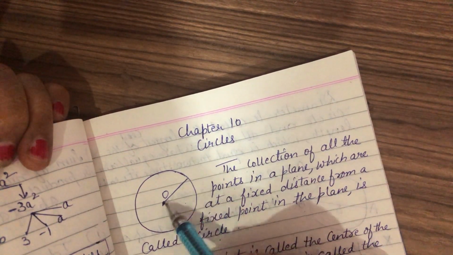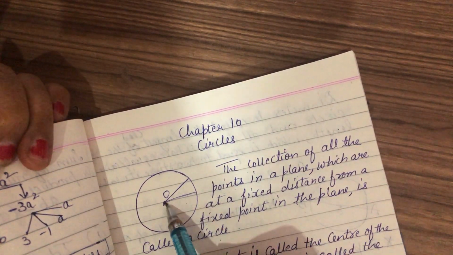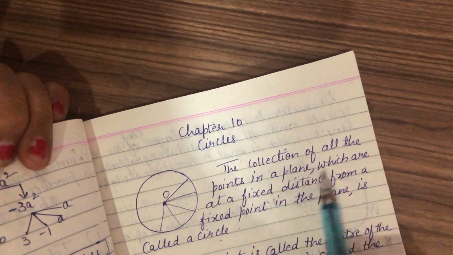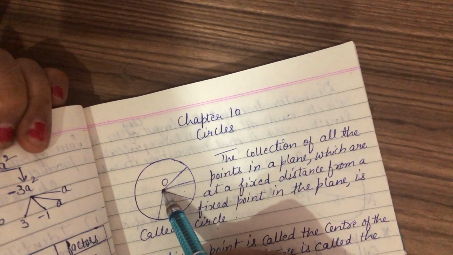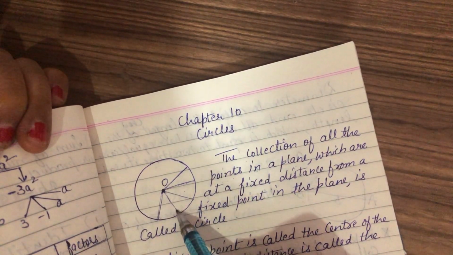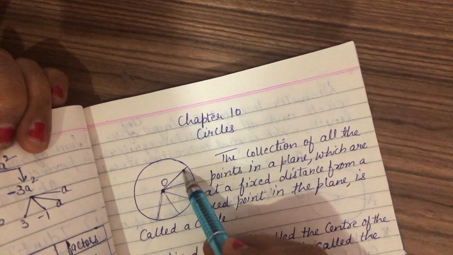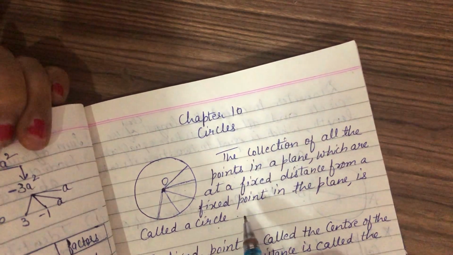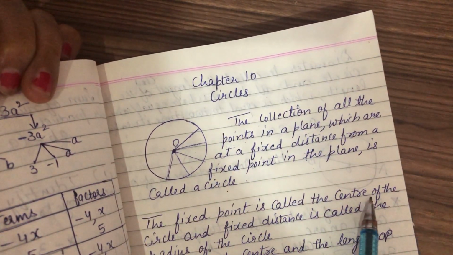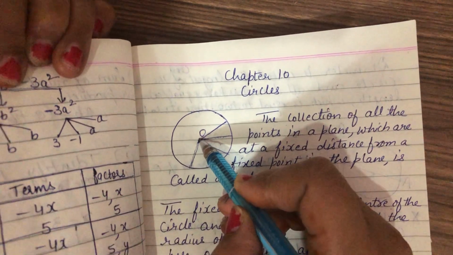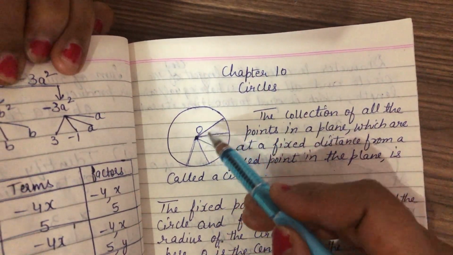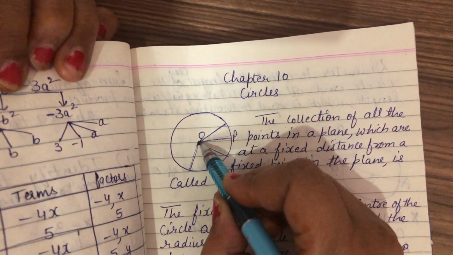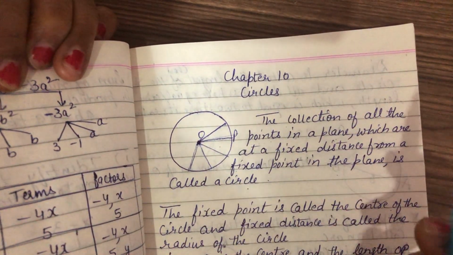So this distance is fixed from each and every point on the circle, and which are at a fixed distance from a fixed point. This is the fixed point and this is called the fixed distance. All these distances are the same. That is called a circle. So the fixed point is called the center of the circle, and the fixed distance is called the radius of the circle. Here if I take OP, O is the center of the circle and OP is the radius of the circle.